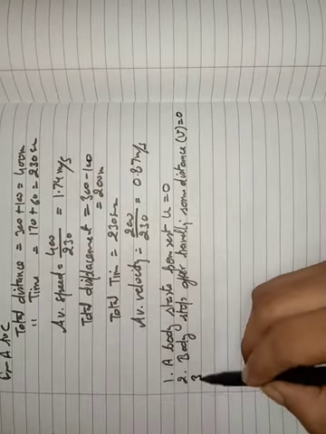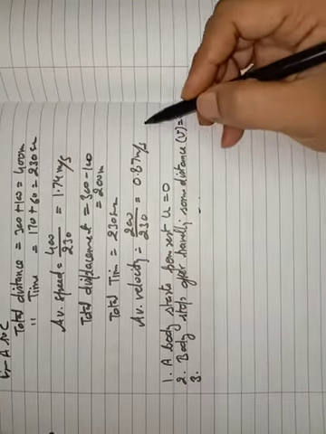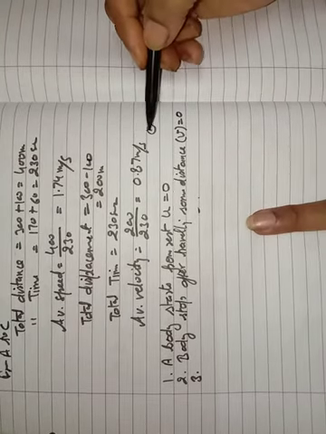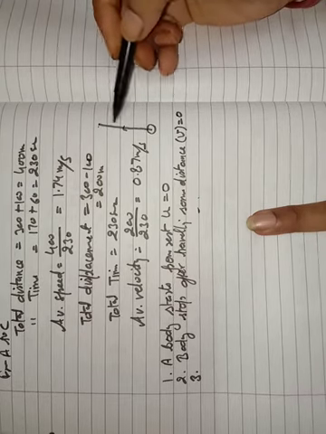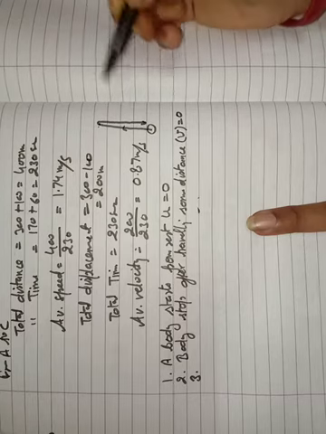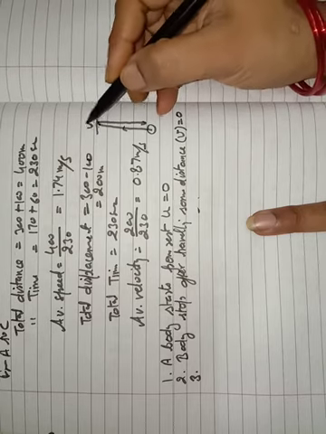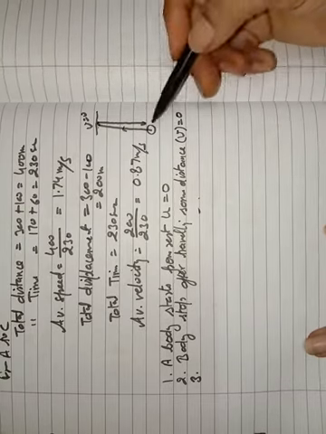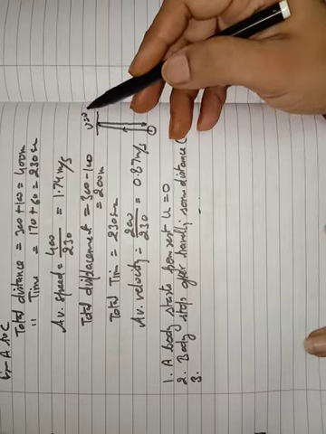Next point, you should note that if we throw an object in a vertically upward direction, suppose we throw a ball upward, we know that after attaining a maximum height, it will again come back to the ground. At this highest point, its velocity becomes 0. It means if we throw a ball vertically upward, its final velocity at the highest point is 0.